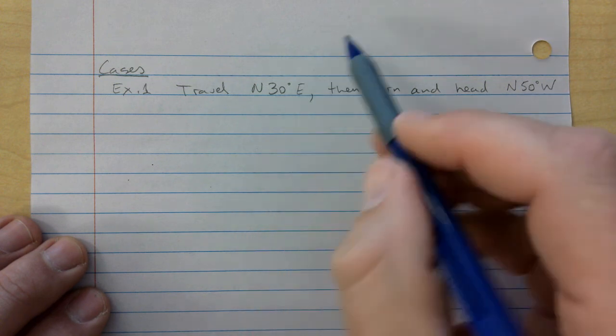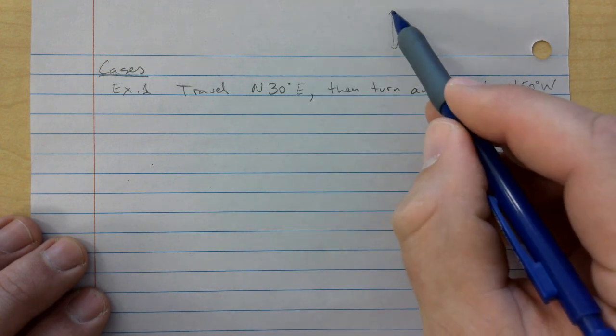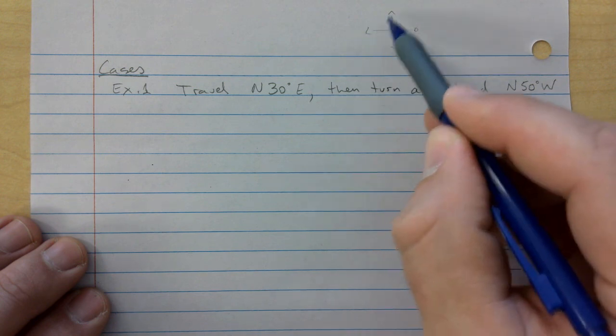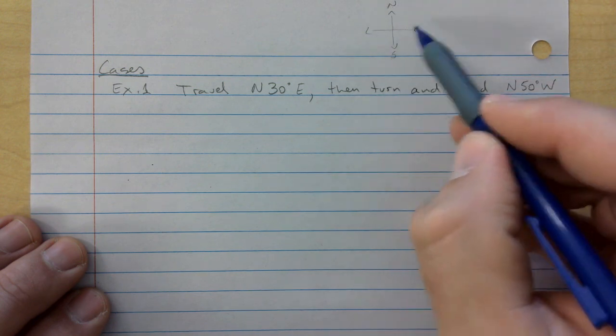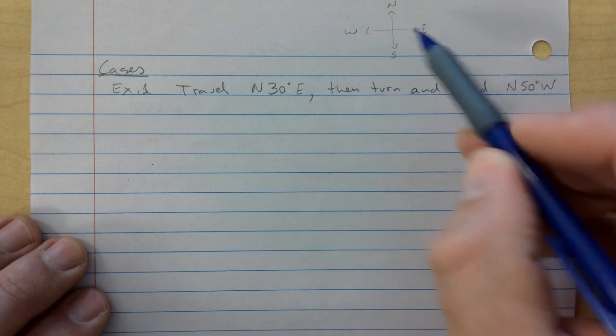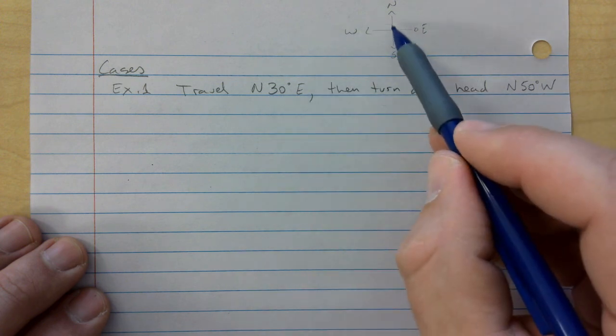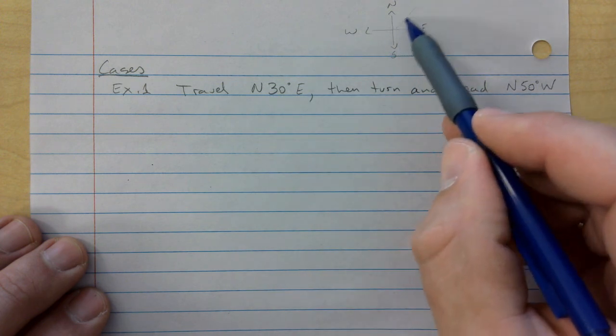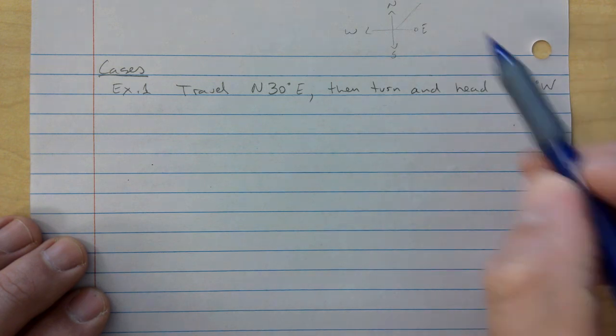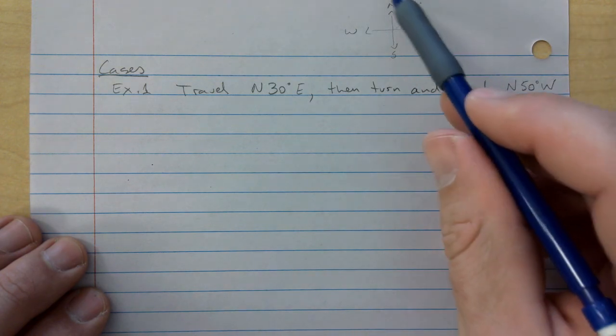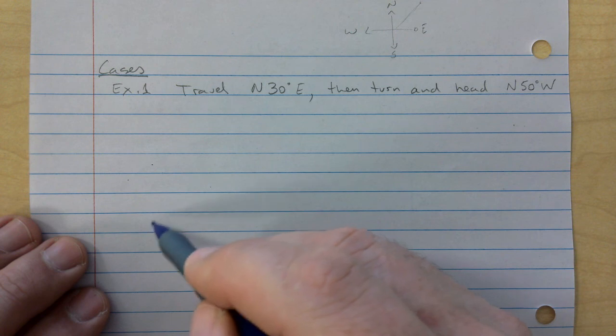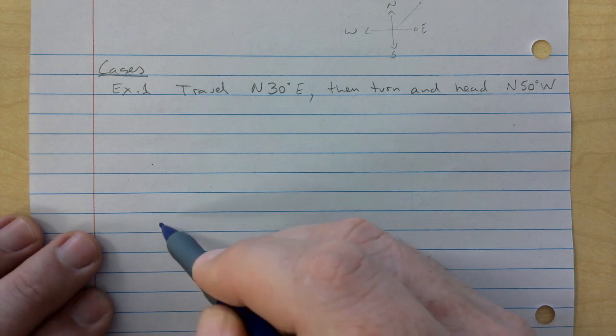So when you're traveling, you almost want to have a compass rose, just ready to go. And then you know, okay, you're traveling north 30 east, so you're going to go this way. And then you're going to go north from here, you're going to go northwest.